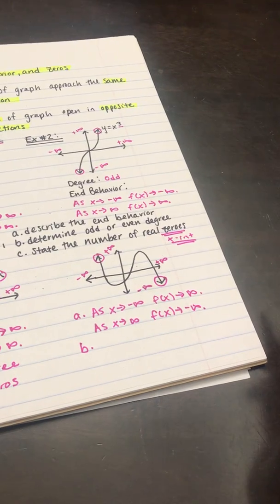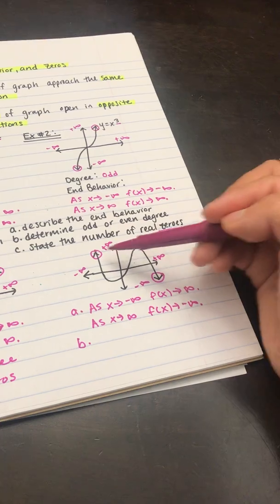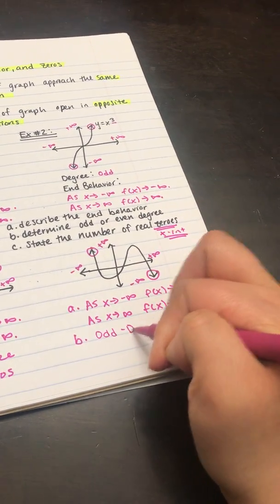Question B wanted us to say if it's odd or even. Since the ends are opening in opposite directions, remember opposite means odd. So this is an odd degree function.